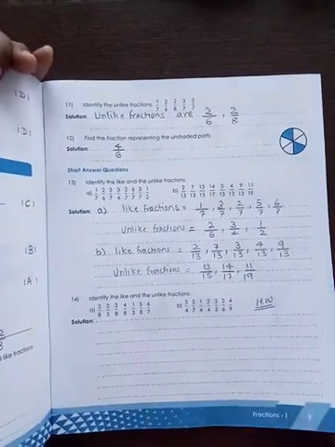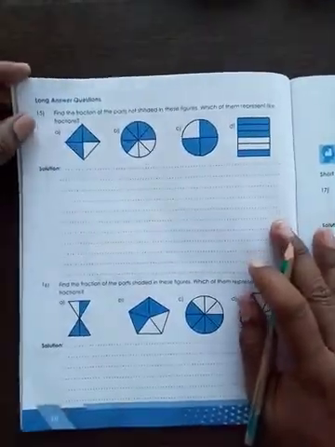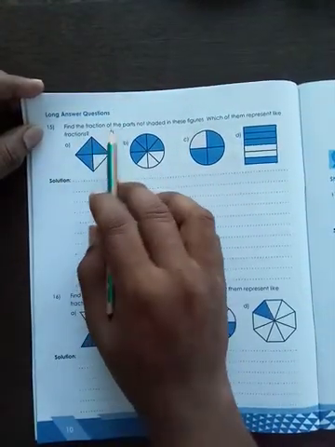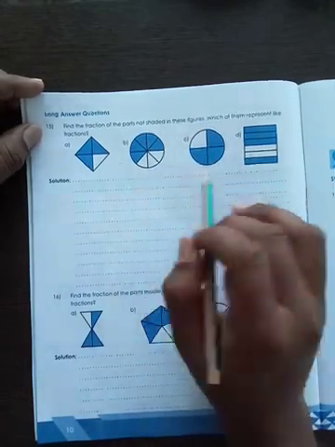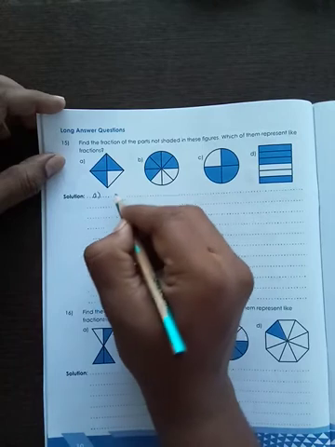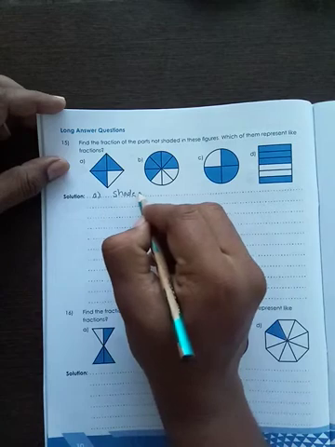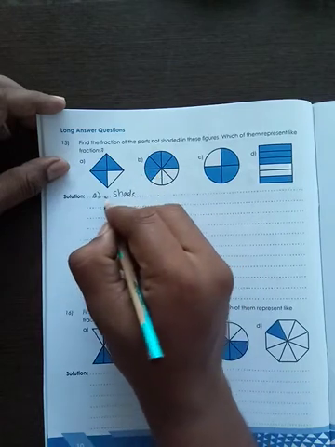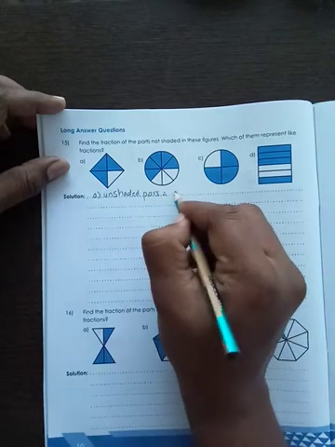Now let us turn the page and open page number 10. So on page number 10 we have the long answer questions. Find the fraction of the parts not shaded in this figure. Which of them represent like fractions? Let us first find the parts. So A1 is our example. The shaded parts are there, but here we have to find the fraction of the not shaded parts. So we can say that the unshaded parts here are 1.